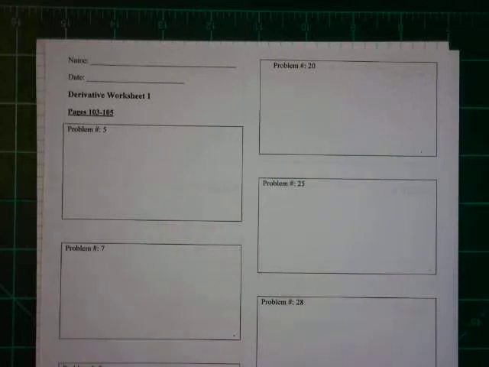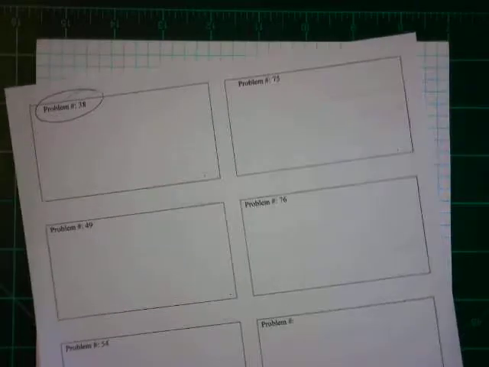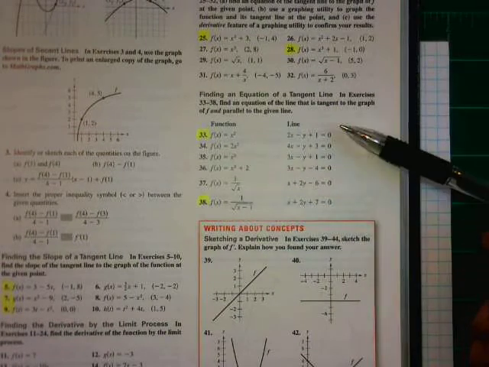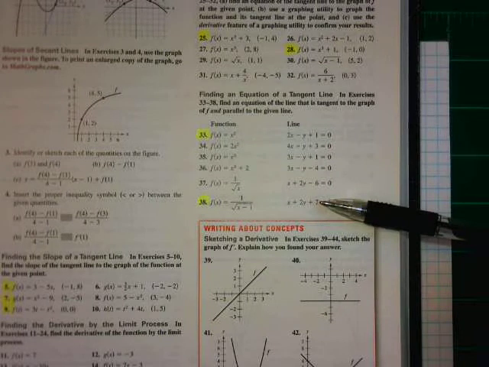Okay, one of the questions that came up in class was on derivative worksheet 1, problem number 38, and that was on page 103 in the textbook. So let's take a look at that. This is the problem, and what we're told to do is find a line that's tangent to the graph of f and parallel to this line here.